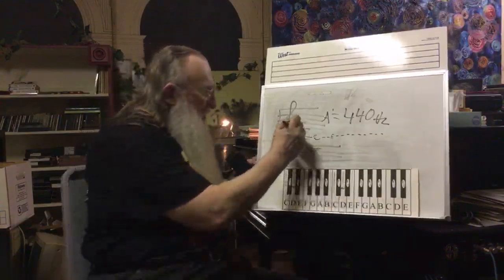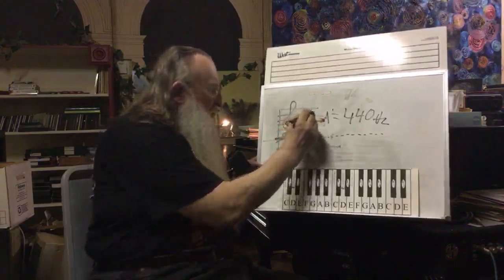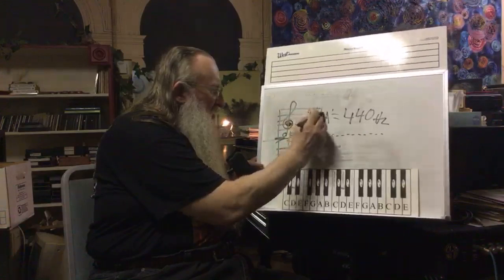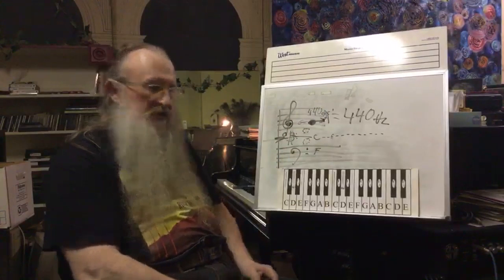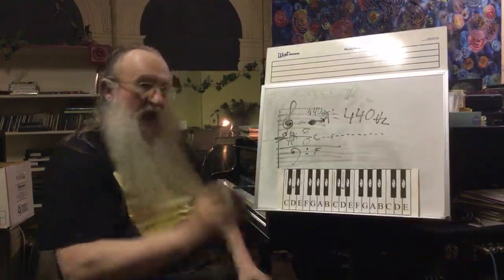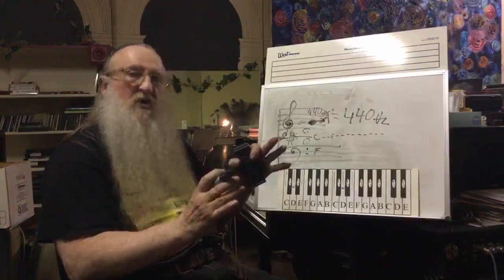So if we count up here to the G, you'll see right there is A, and that is 440 cycles per second. I prefer CPS, cycles per second. That became our standard, and that fixed the system. The clefs were no longer movable.